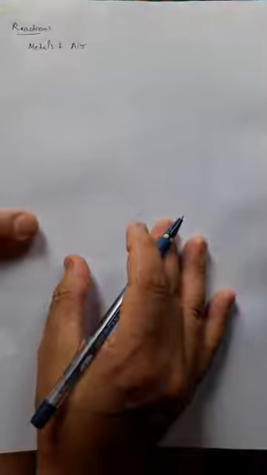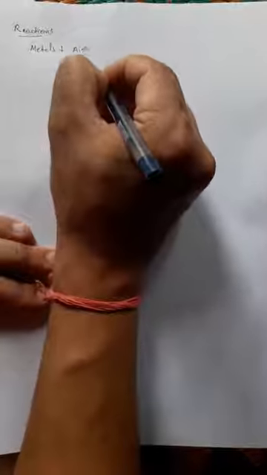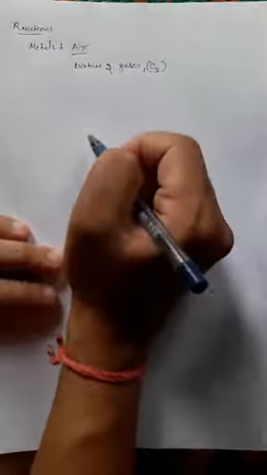Now when we talk about air, we need to understand that air is a mixture of gases. In the mixture there will be oxygen as well. So in the air we can say that there is oxygen.